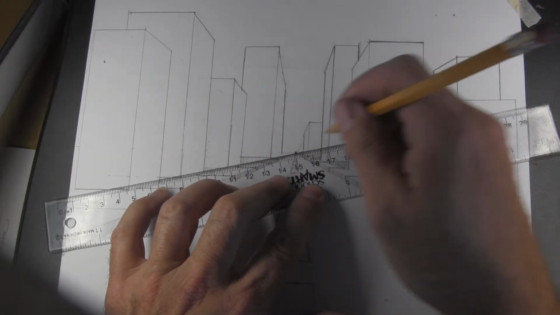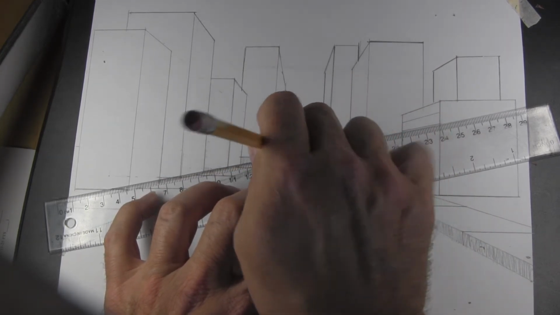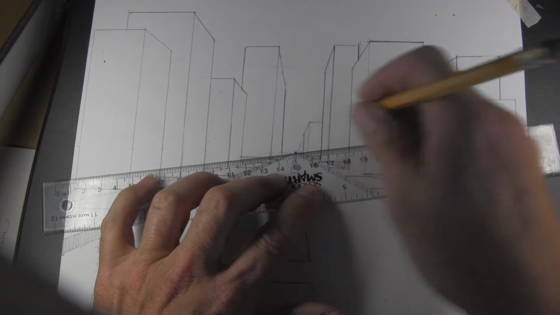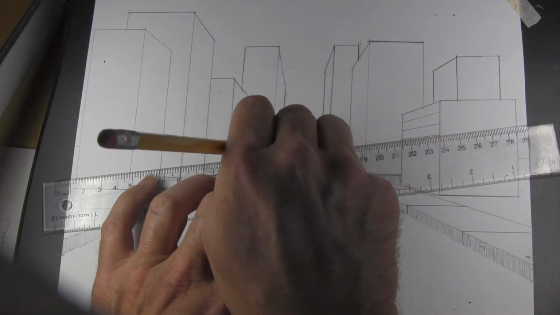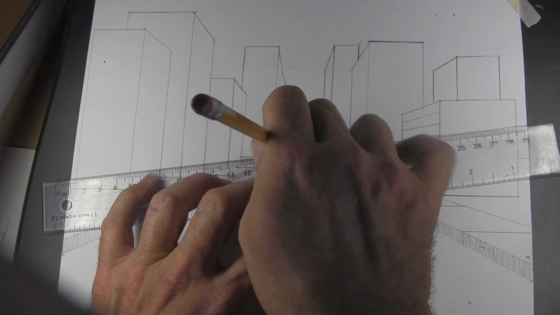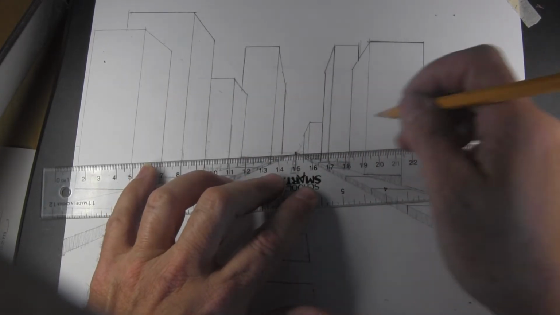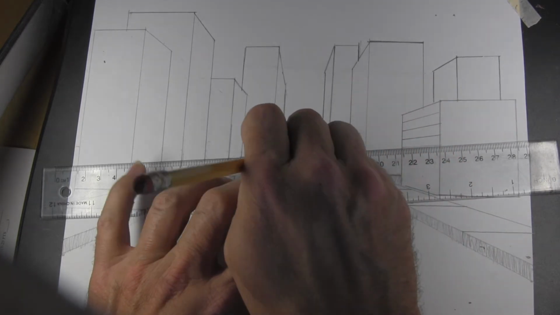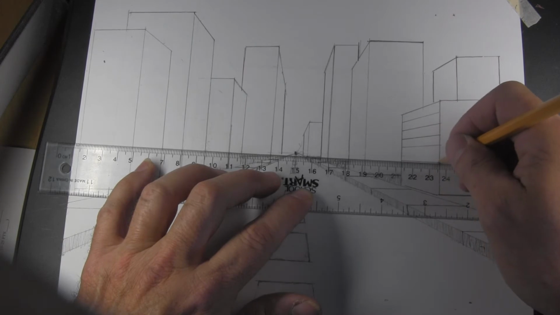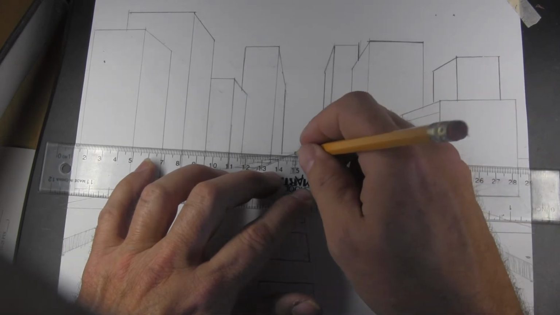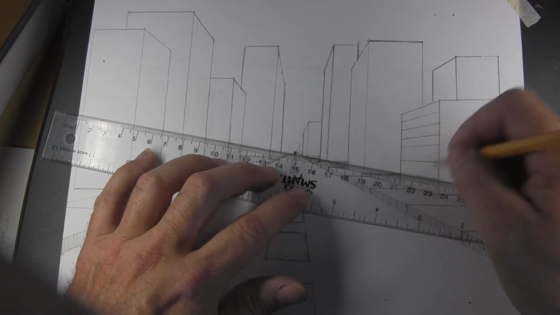draw another line. Put the pencil on the vanishing point. Now keep your eye over here, bring it down a little bit, draw another line. Put the pencil back on the vanishing point, keep your eye over here, bring it down a little bit, draw another line. Put the pencil on the vanishing point, bring it down a little bit. Notice how when I go below the original horizontal line, that the lines actually begin to go the opposite direction.